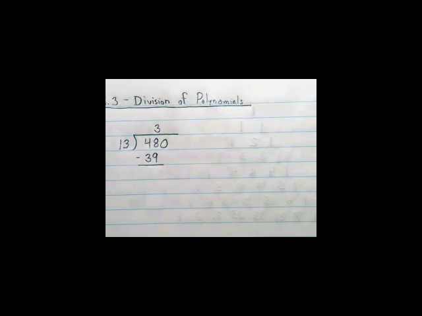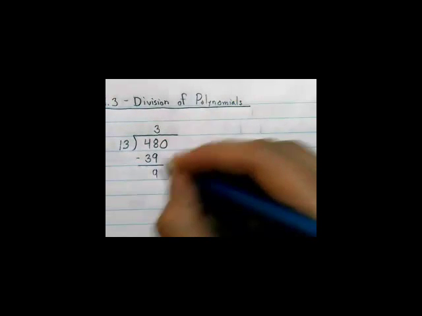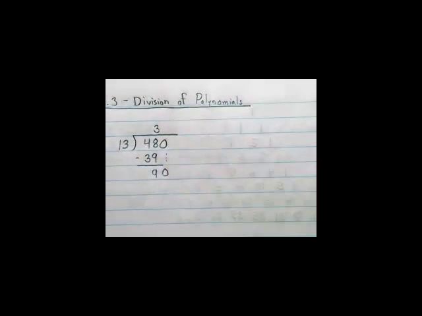Okay. So we multiply the 3 by the divisor. Remember, 13 is called the divisor. It's what you're dividing by. So we do 3 times the divisor. That gives us 39. And then we want to figure out how much is left over there. So 48 minus 39 gives us how much? 9. Okay. And then we bring down the 0 because technically we were looking at 480, not just 48. So we've got 90 left over.